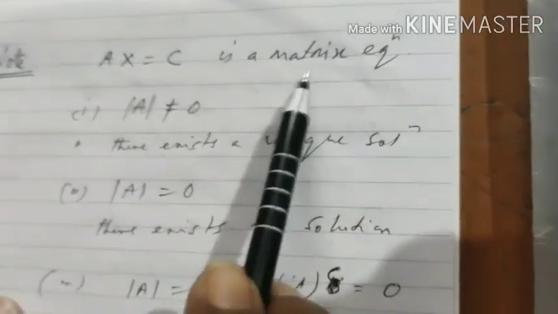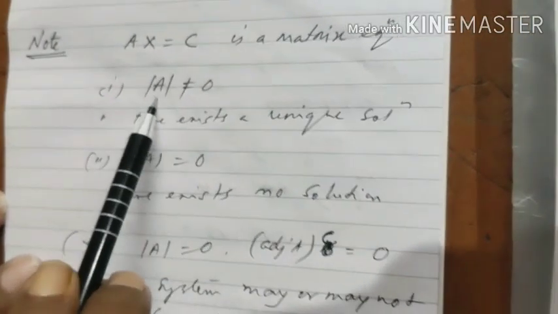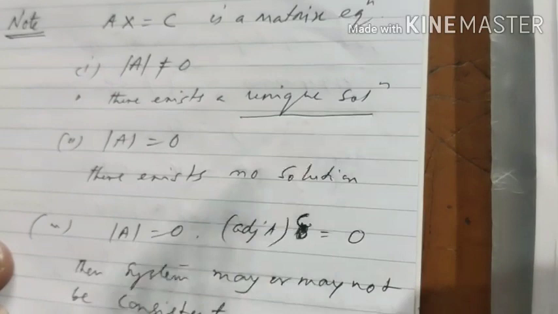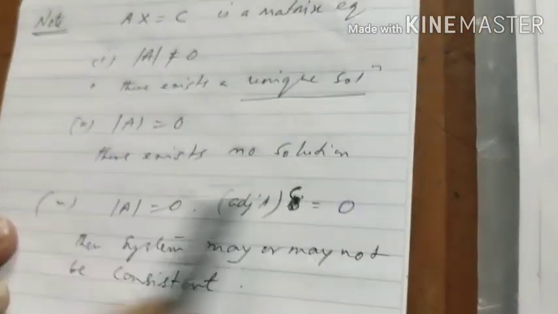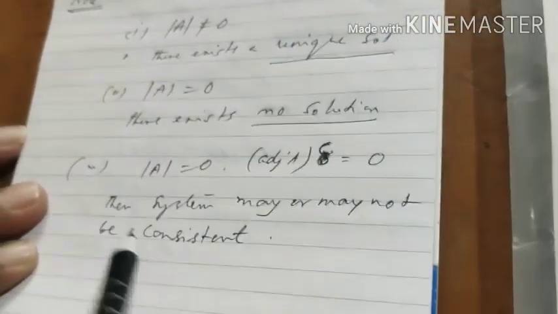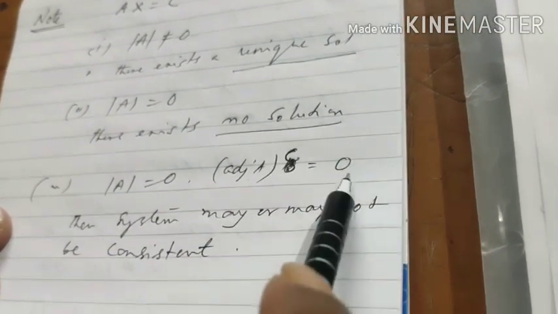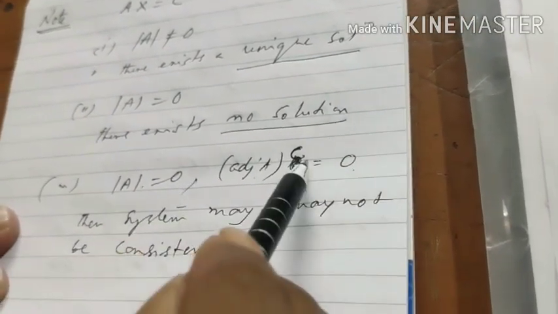For a matrix equation, if determinant A is not equal to 0, there exists a unique solution, and we have to find that unique solution. If determinant A equals 0, there exists no solution. If determinant A equals 0 and adjoint A into C equals, suppose, 0, there are two conditions, and the system may or may not be consistent.